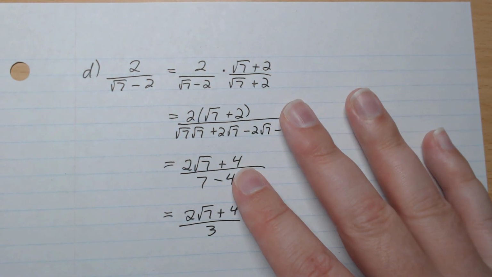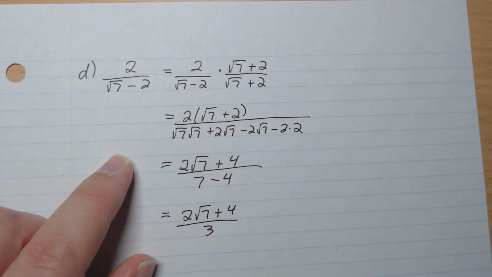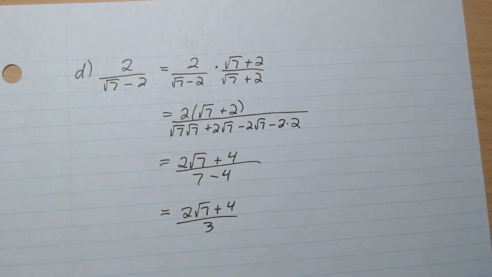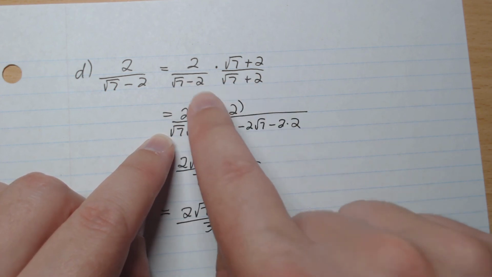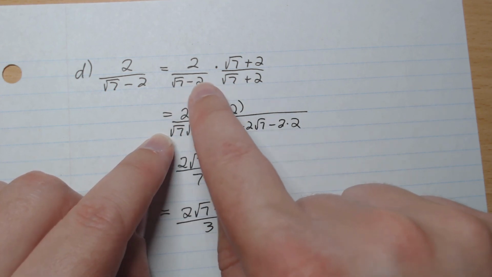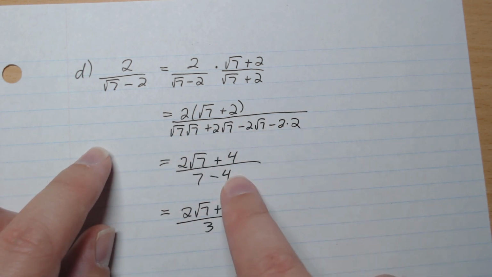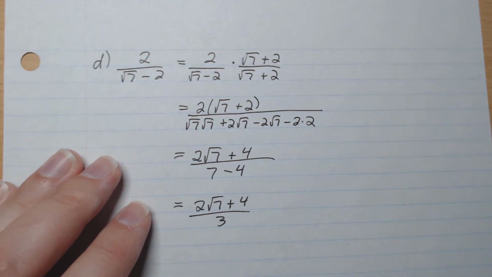Okay, D, conjugate, root 7 plus 2, 2 root 7 plus 4 like that. Root 7 times root 7 times 2, negative 2 times root 7, negative 2 times 2 like that. This is 7, these cancel out minus 4, and so we get 2 root 7 plus 4 over 3. And that's it. It's that easy.